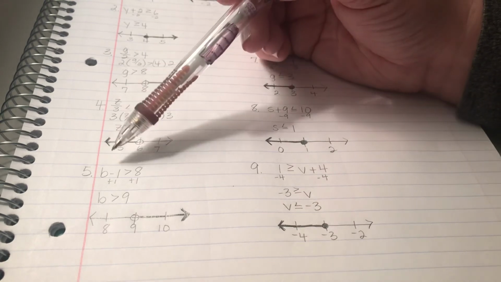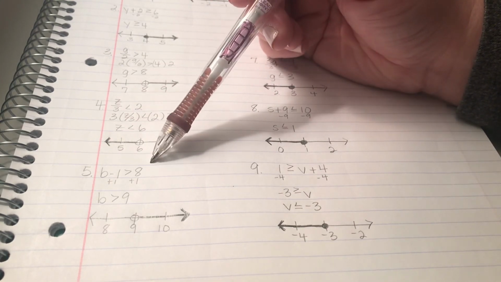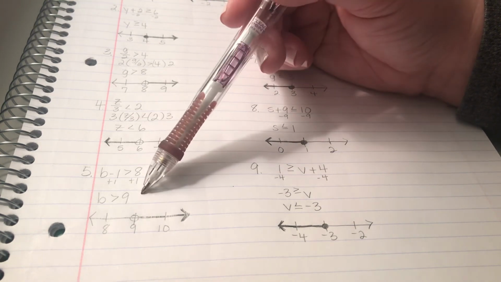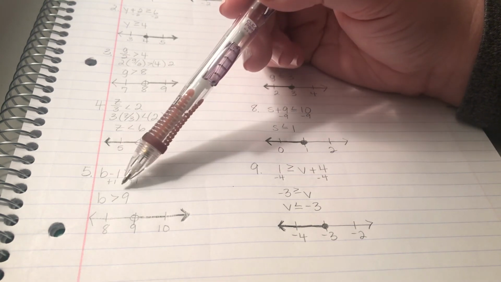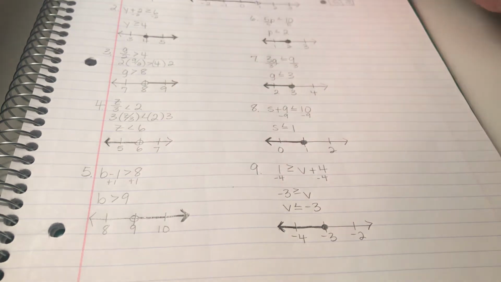Number 5. B minus 1 is greater than 8. I'm going to add 1 to both sides. 8 plus 1 is 9, leaving us with b is greater than 9. So an open circle at 9 and then shaded to the right.